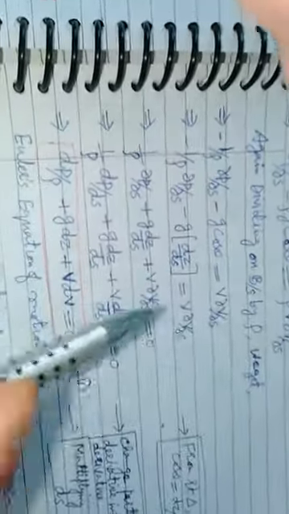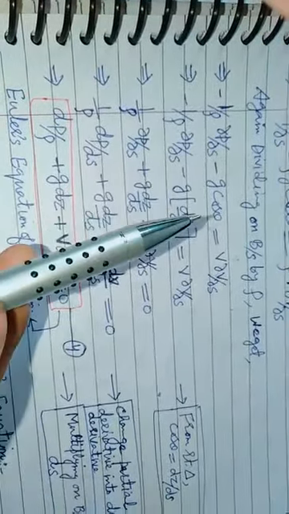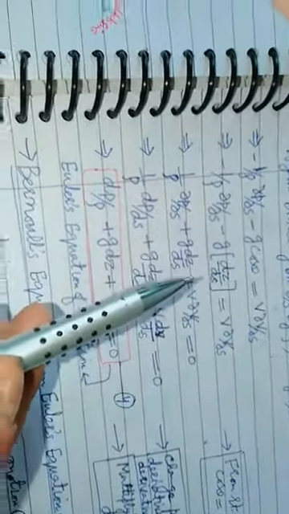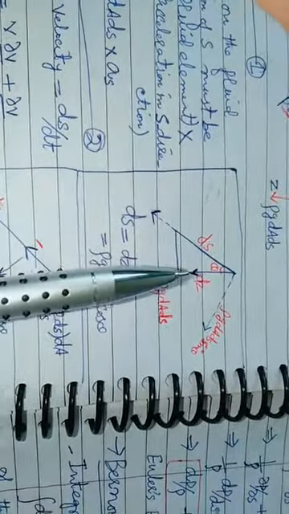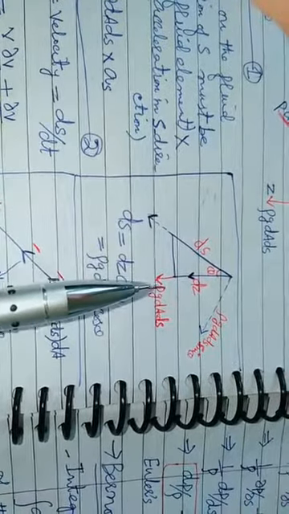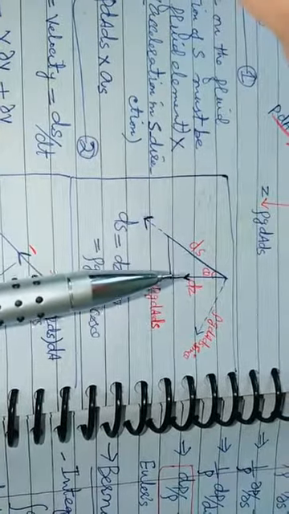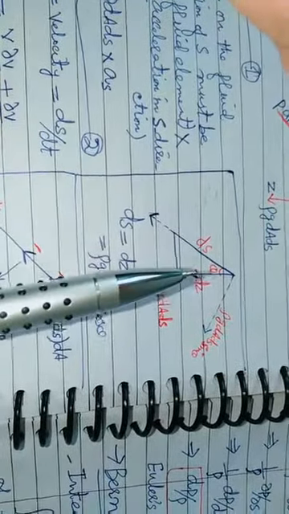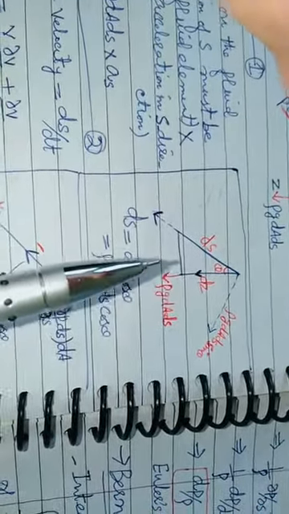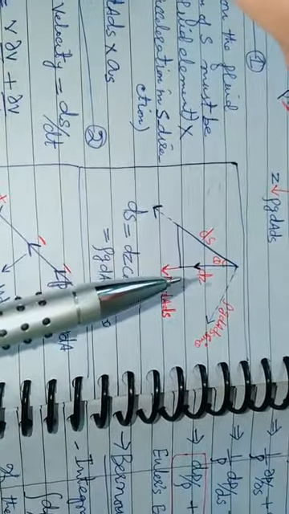We can also write it as 1 by rho into dou p by dou s minus g cos theta. You can calculate cos theta from the triangle already drawn here. Suppose this is theta, this represents ds and this is dz. dz is the length along this vertical part of the triangle, ds is the hypotenuse, and theta is the angle between these two sides. So cos theta will be equal to base divided by hypotenuse, that is dz by ds.